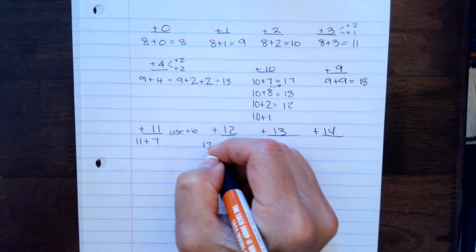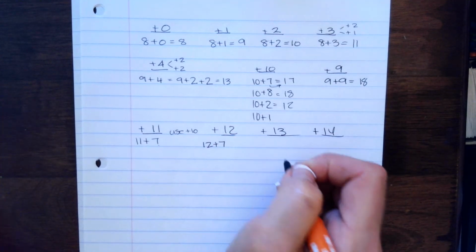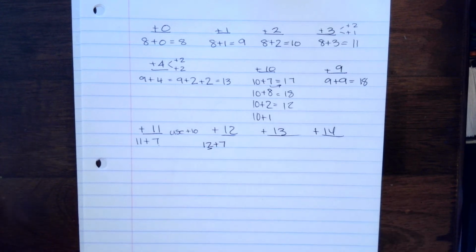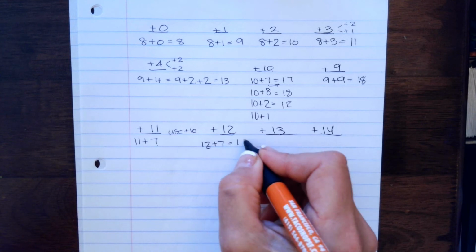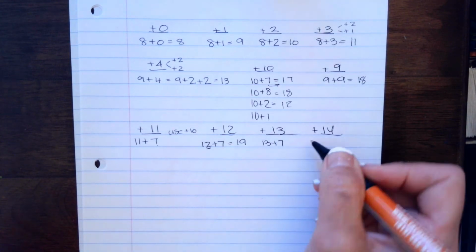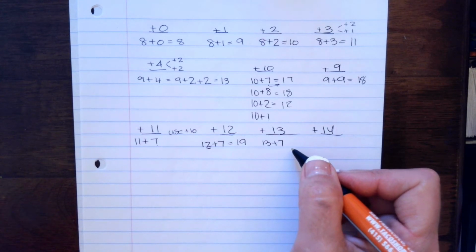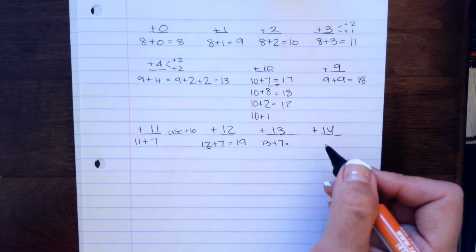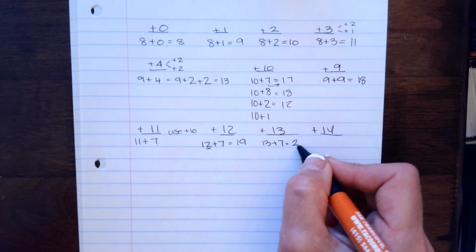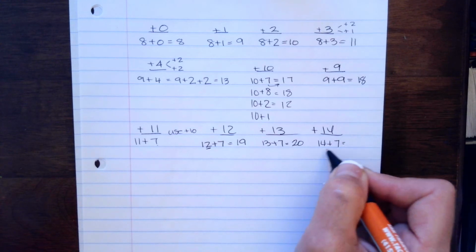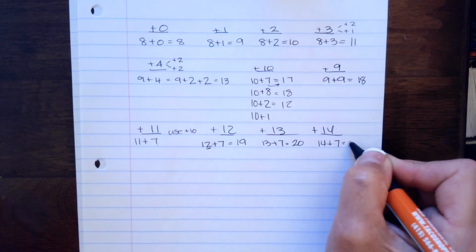Same thing for this. 12 plus 7, you're going to say 10 plus 7 is 17, and now you're going to add this 2 back in, 18, 19. That equals 19. 13 plus 7, you're going to say 10 plus 7 is 17, plus 3 is 18, 19, 20. 14 plus 7, you're going to say 10 plus 7 is 17.